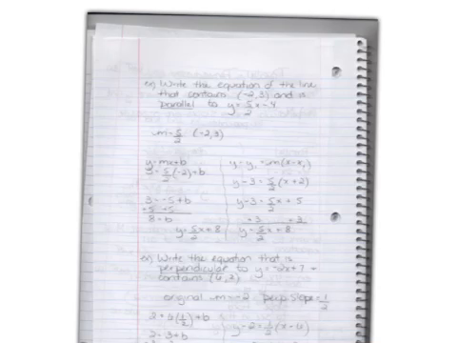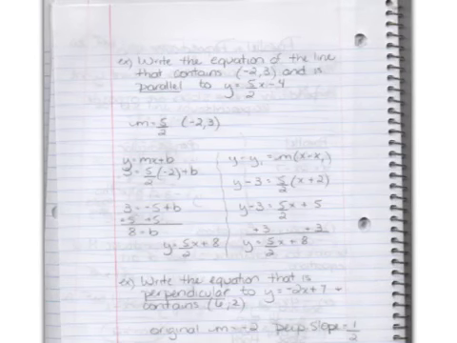Okay, now we look at the next page, and it's got some notes here as well on writing the equation of a line that contains the point (-2, 3) and is parallel to this other line. So if it's parallel to this line, that means it has to have a slope of 5/2, and it has to go through the point (-2, 3).